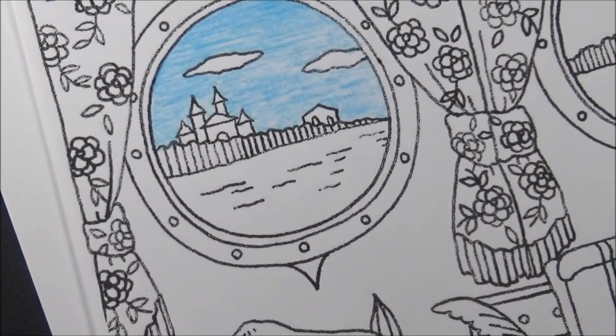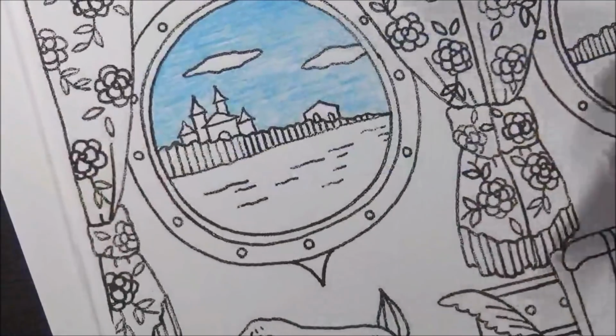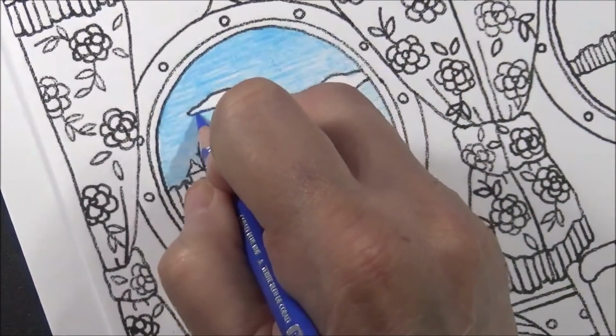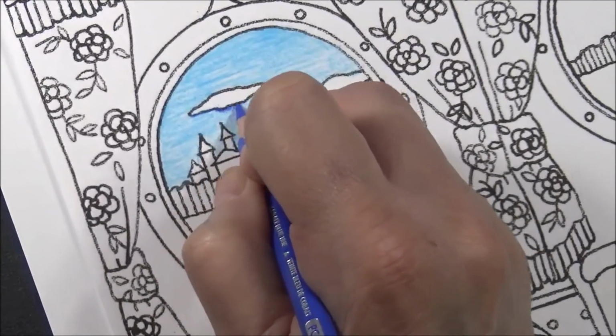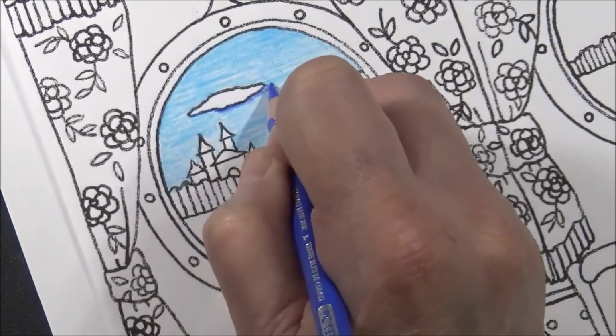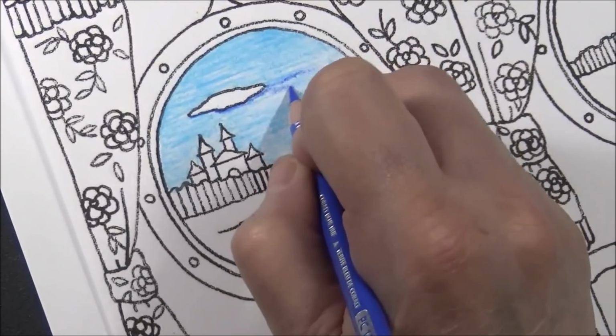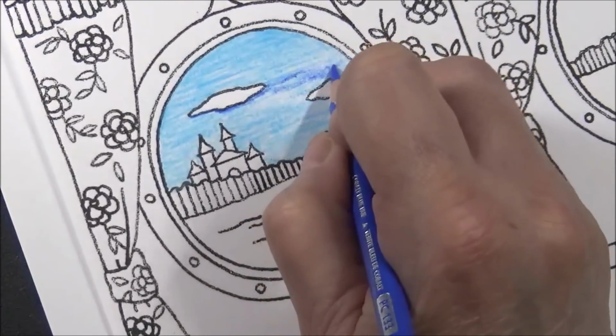Okay, now let's take our cobalt blue. Now with the cobalt blue, what we want to do is underline this cloud here, and then go around some of these areas here.